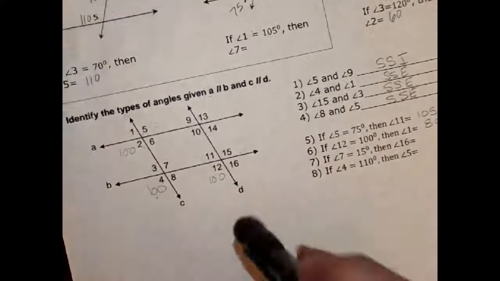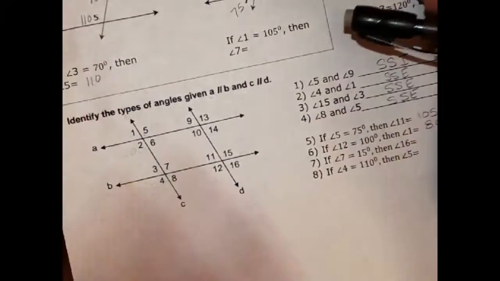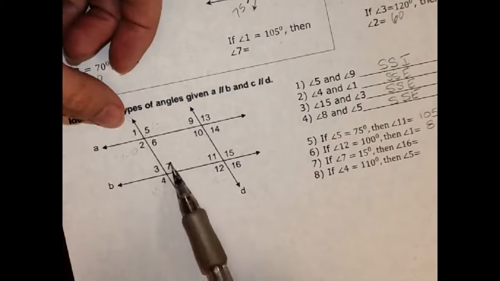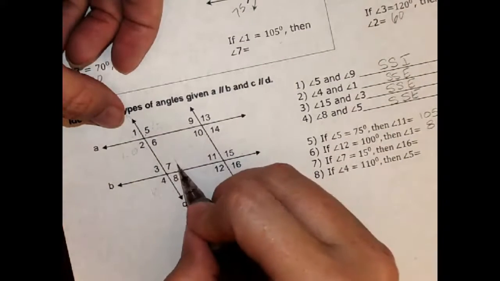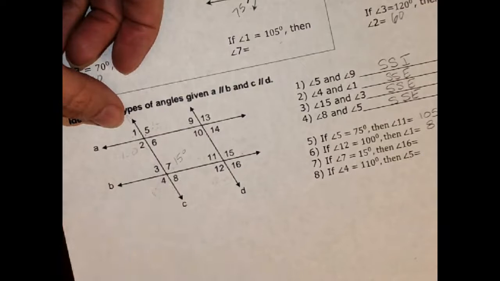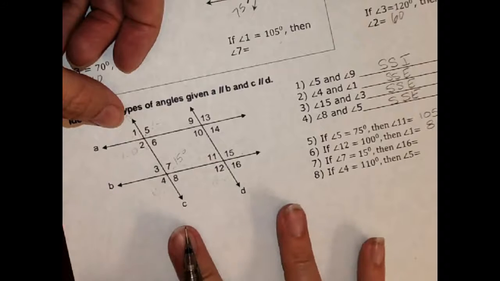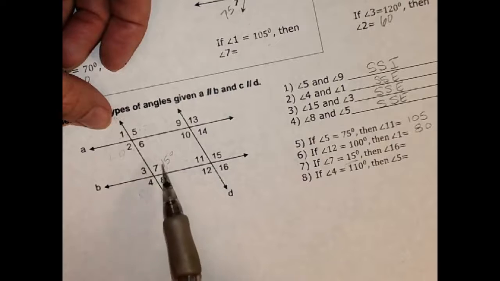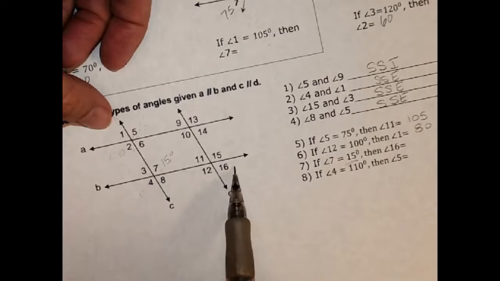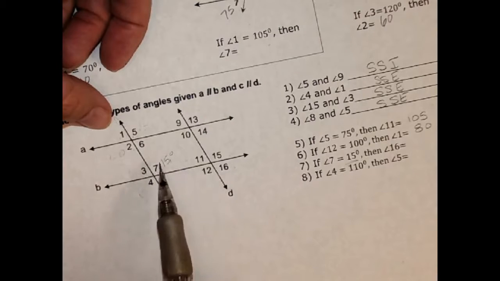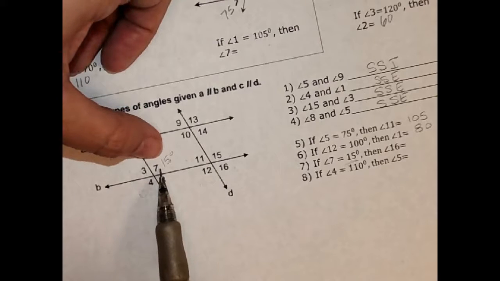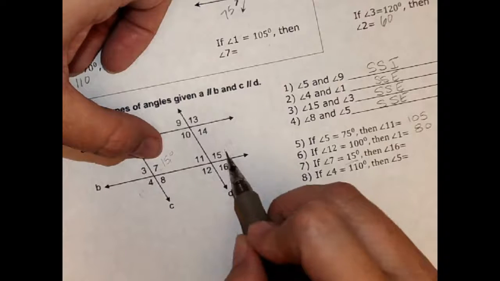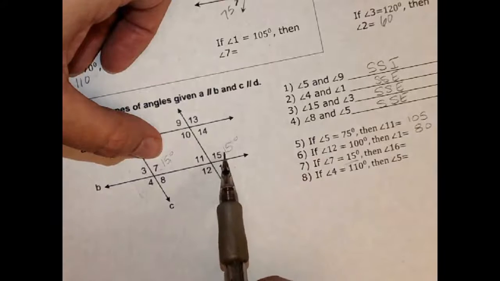Again, erase these numbers and start again. If 7 is 15 degrees, now I realize that 7 doesn't look like 15 degrees. But remember, I said before that you can't look at the size of the angle on the picture and make the decision. You have to go with what's in the problem. So if 7 is 15, what is 16? Well, those are not one of our specific kinds, but if I start here, if 7 is 15, then this one has to also be 15. And then if this one happens to be 15, these two have to add up to 180, so this one has to be 165.